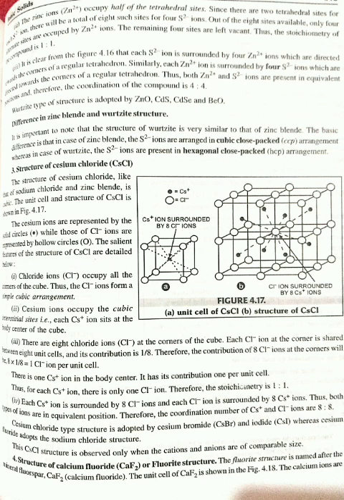There is 1 Cs+ ion in the body center. It has its contribution of 1 per unit cell. Thus, for each Cs+ ion, there is only 1 Cl- ion. Therefore, the stoichiometry is 1:1. Fourth, each Cs+ ion is surrounded by 8 Cl- ions, and each Cl- ion is surrounded by 8 Cs+ ions. Thus, both types of ions are in equivalent positions. Therefore, the coordination numbers of Cs+ and Cl- ions are 8:8.